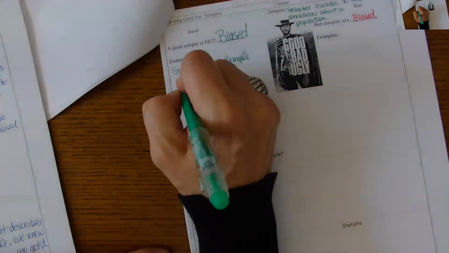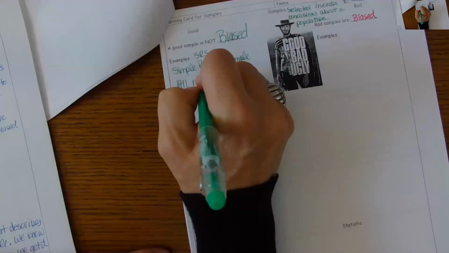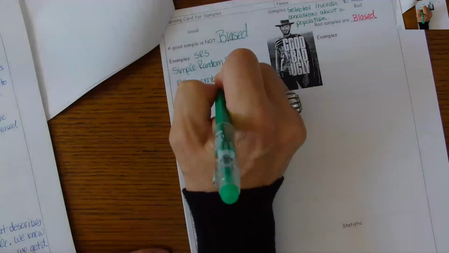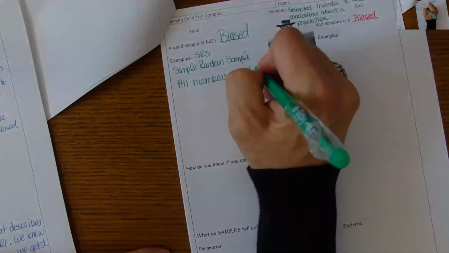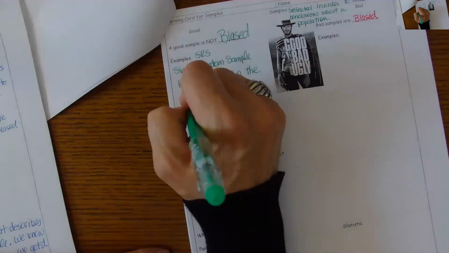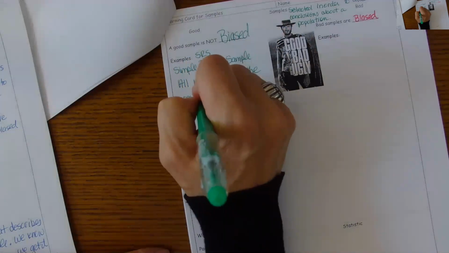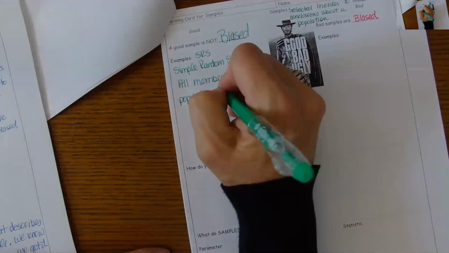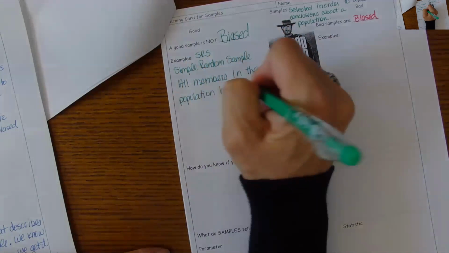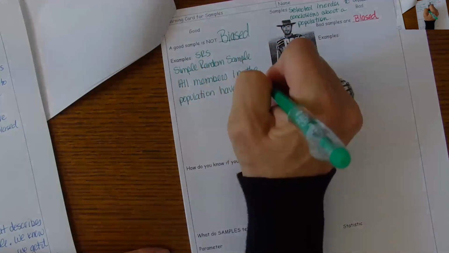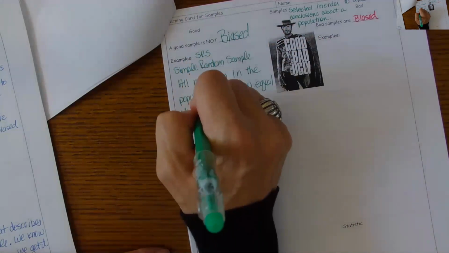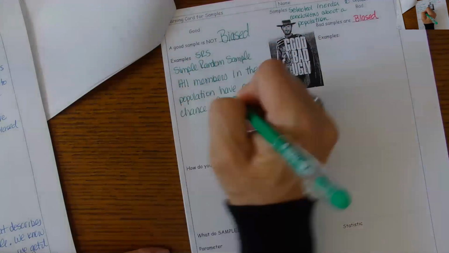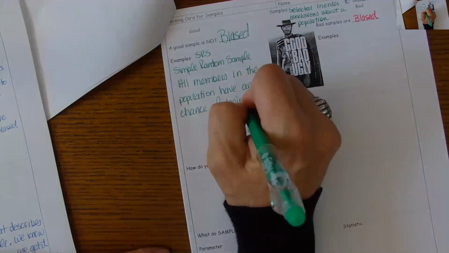And what that means is all members in the group or in the population have an equal chance of being selected.